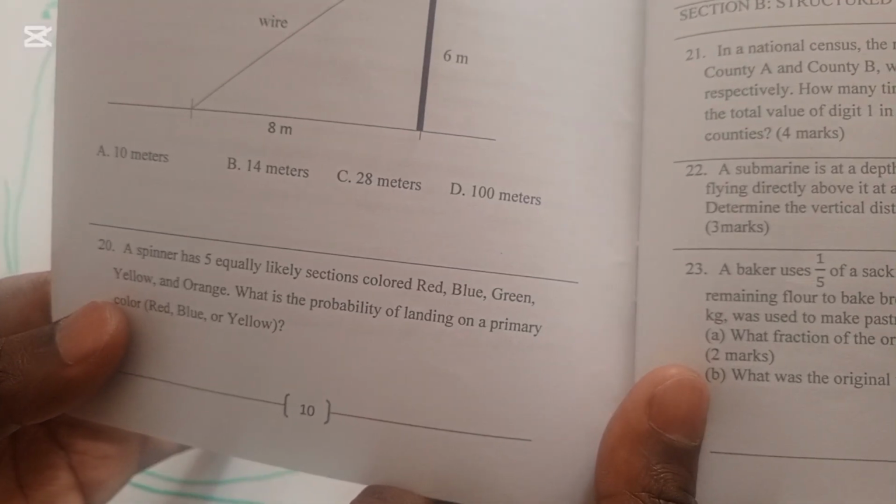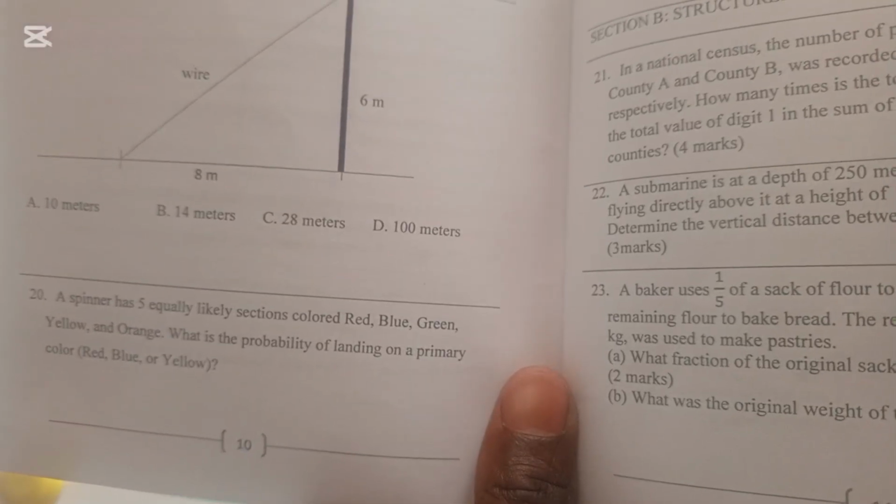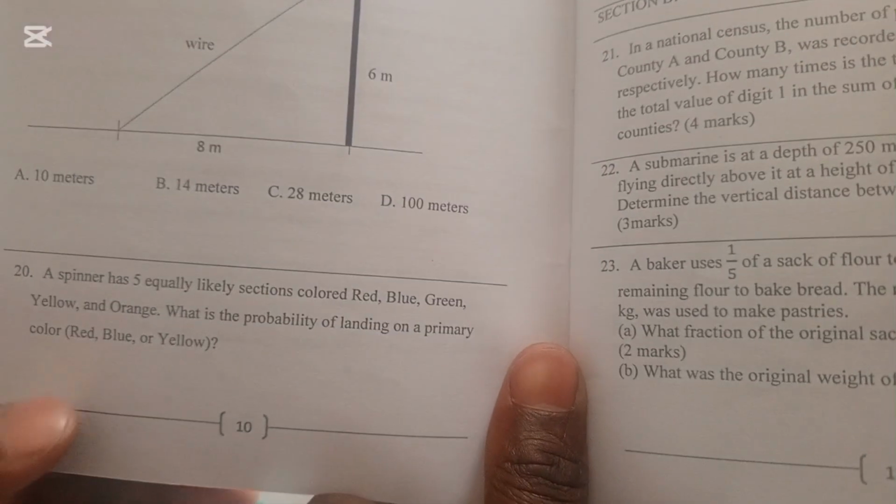Let us read the question. A spanner has 5 equally likely sections colored red, blue, green, yellow, and orange. What is the probability of landing on a primary color? And you're told that primary colors are red, blue, and yellow.